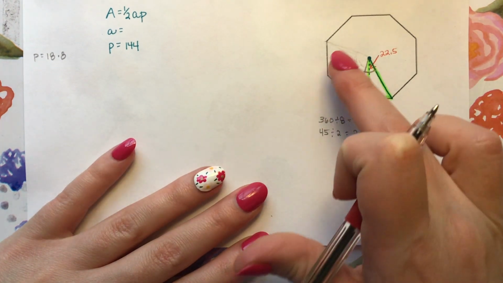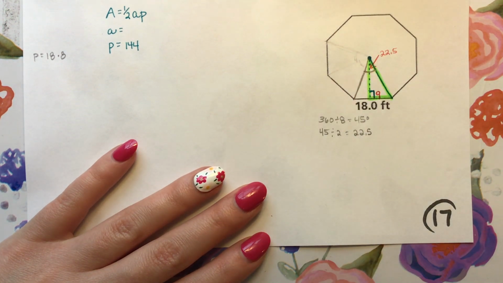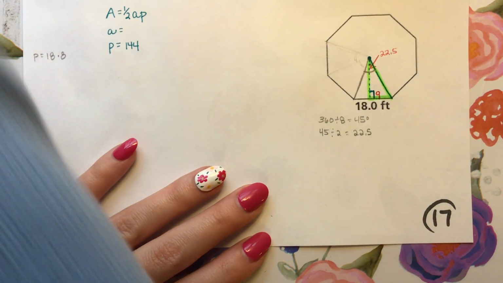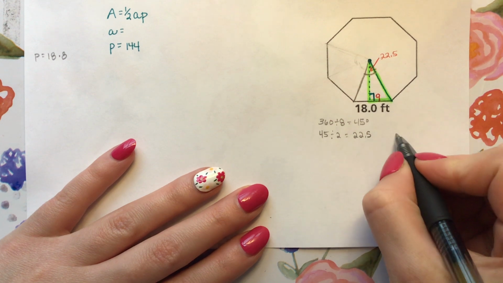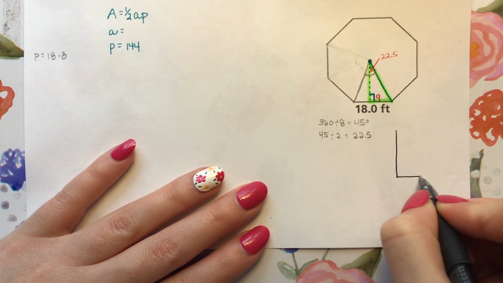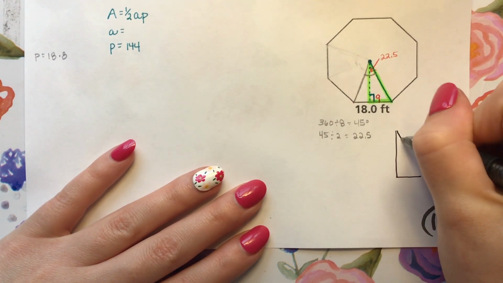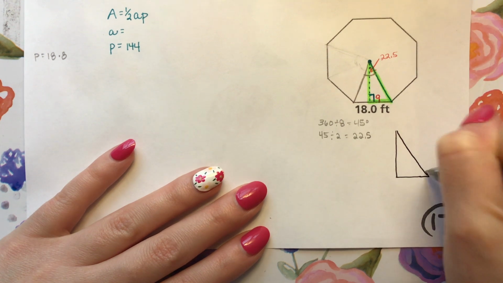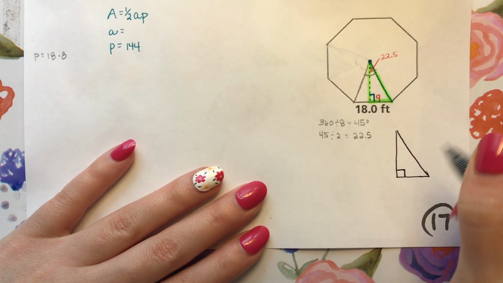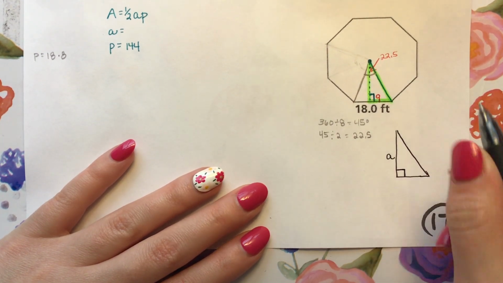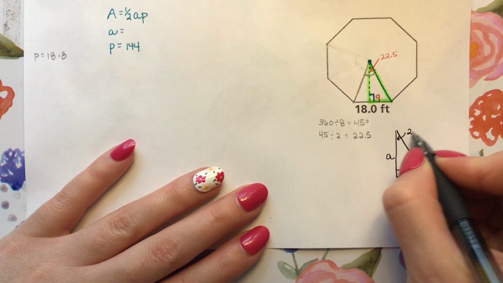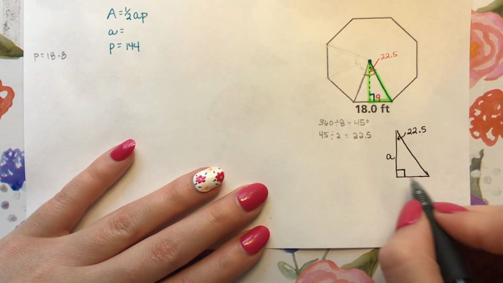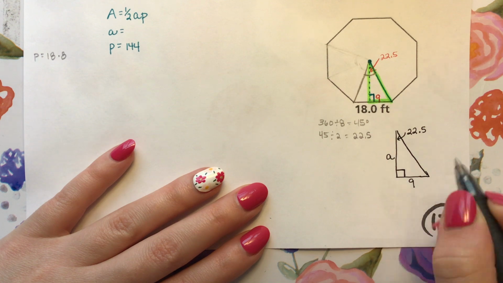So with what we've got so far, I'm going to take this triangle, pull it down to the side just so you can see it a little bit bigger and clearer. I'm just redrawing it so it's larger for you. So here's my 90-degree angle. I don't know how long the apothem is. I know that angle right there is 22.5, and I know that this side is 9.